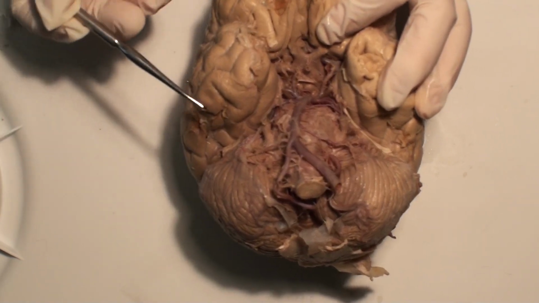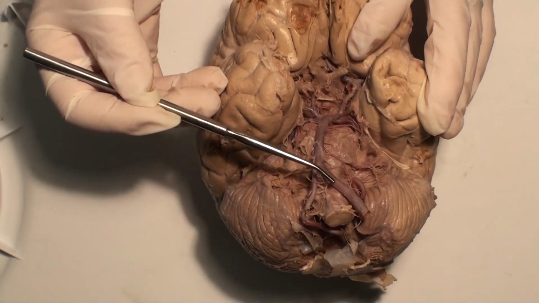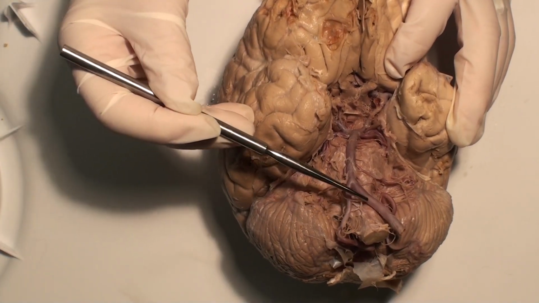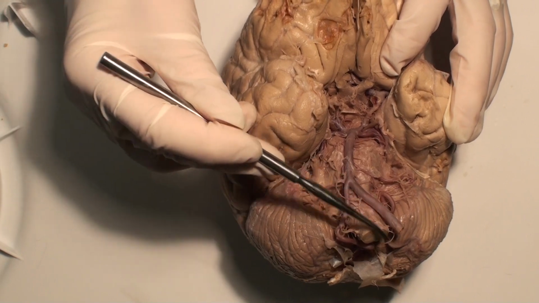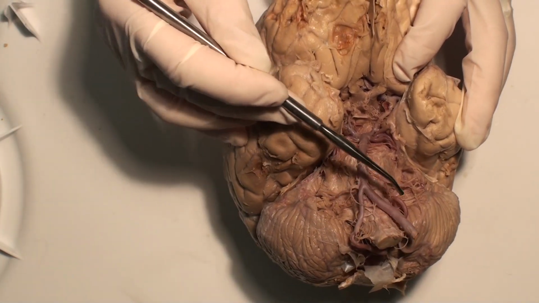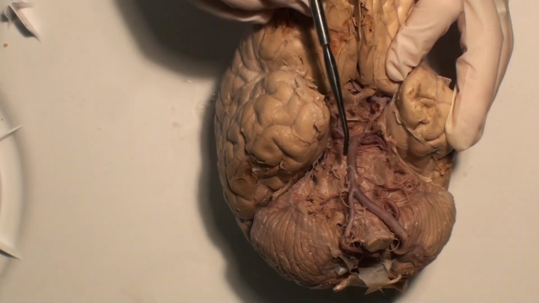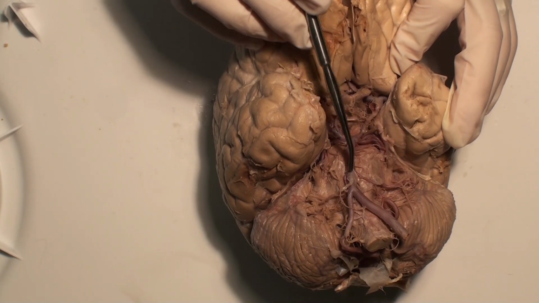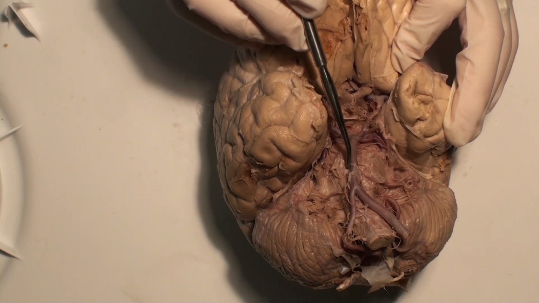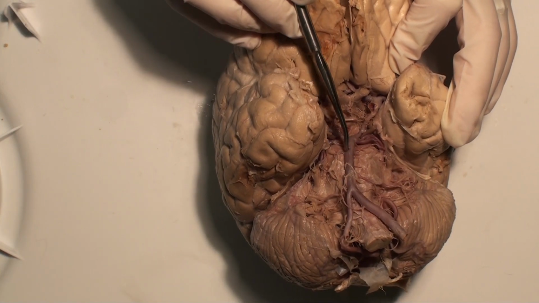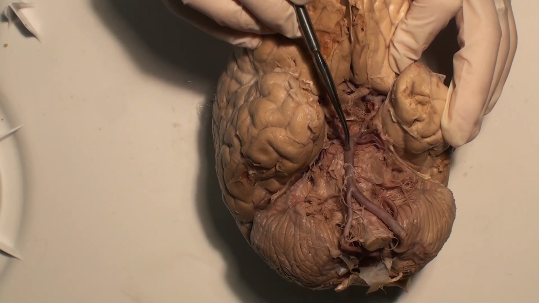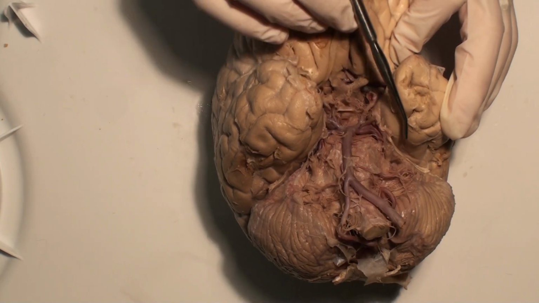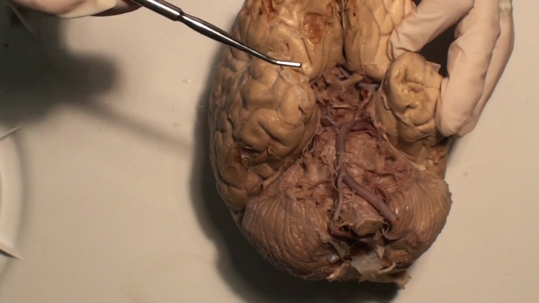Now let's look at the vertebral vessels. So here are the 2 vertebral arteries, and they came into the skull alongside the spinal cord, and they will join in the midline to form a single artery that runs along this ventral surface of the brainstem. This is the basilar artery. The basilar artery feeds the pons, and its branches feed many of the structures in the brainstem and the cerebellum.